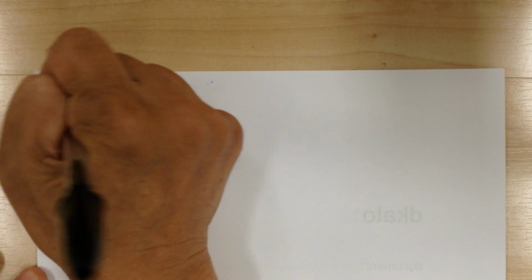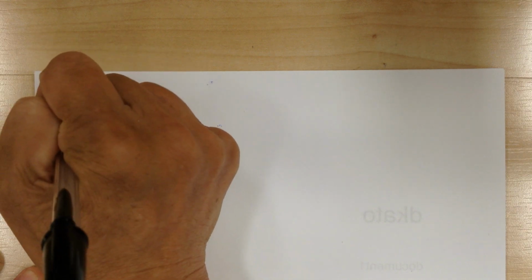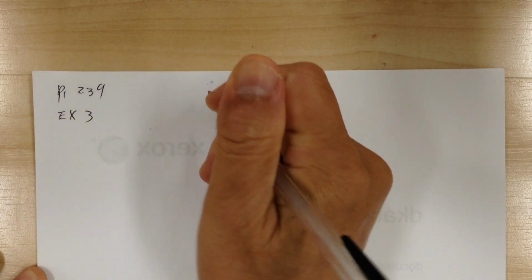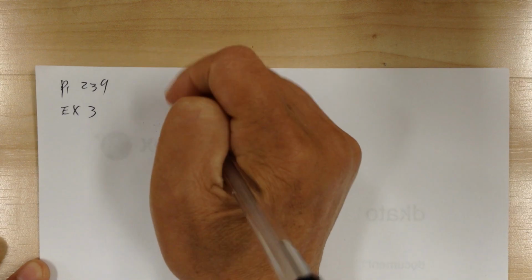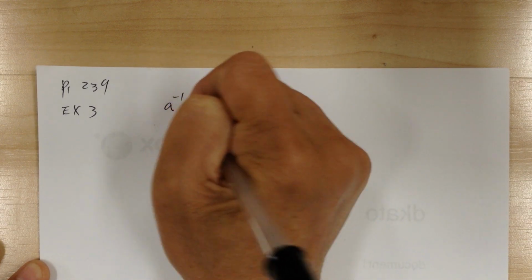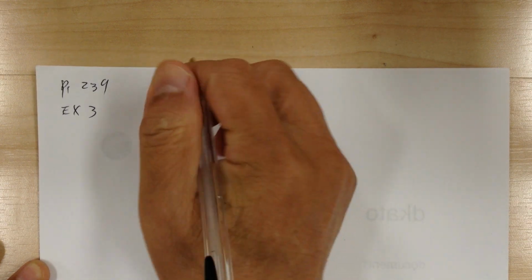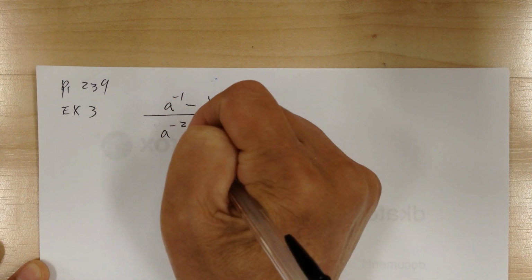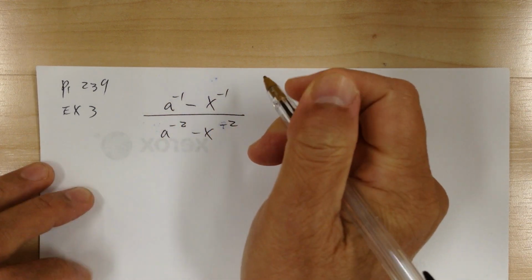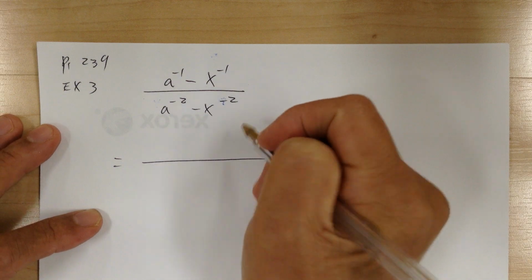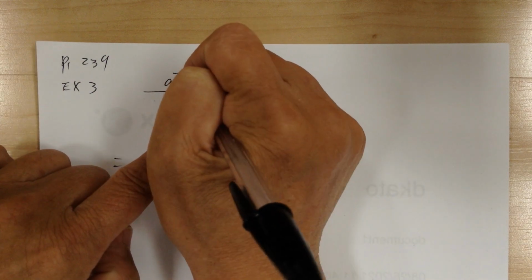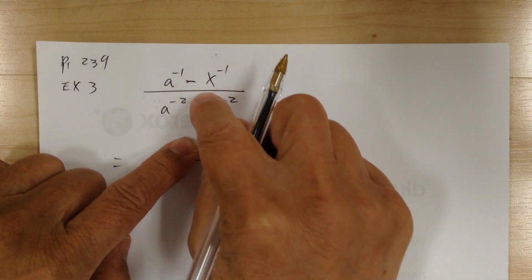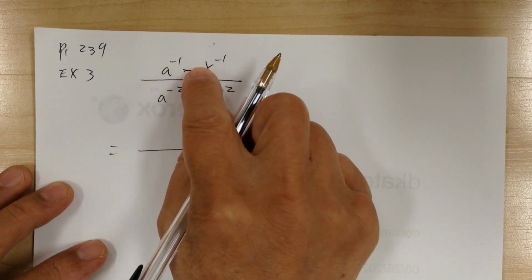Okay, let's go to example 3. You want to simplify a to the negative 1 minus x to the negative 1 over a to the negative 2 minus x to the negative 2. So again, when you're doing the flipping, you have to be extremely careful because these are terms. When you have addition or subtraction, those are terms. So this one you have to stay with it.